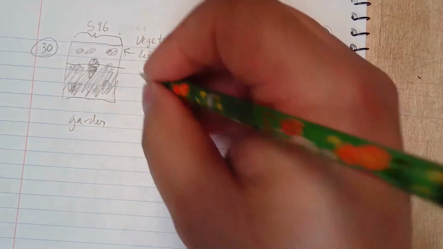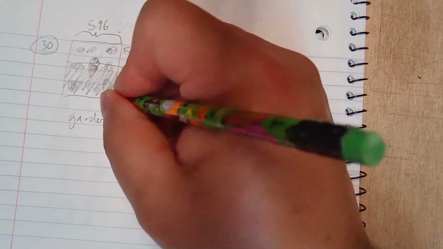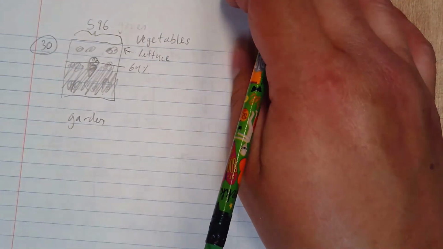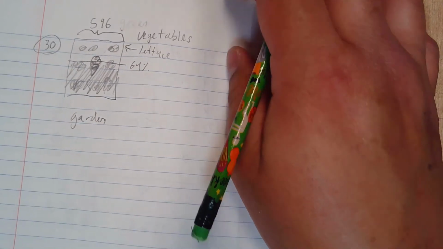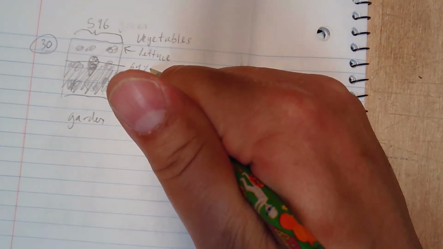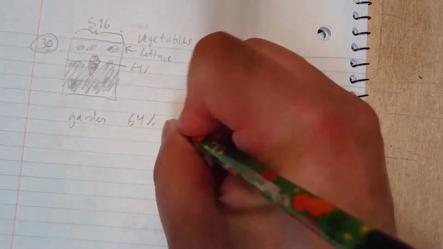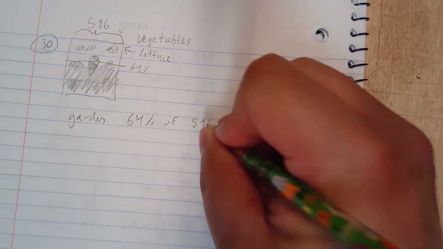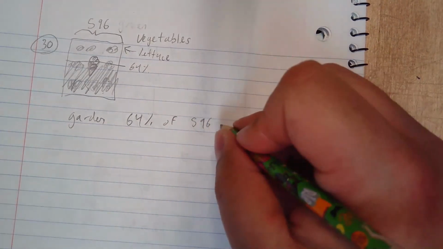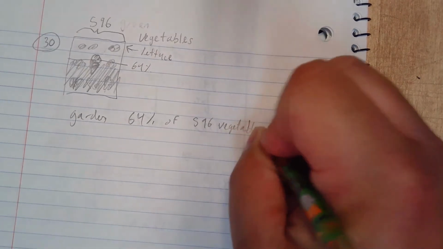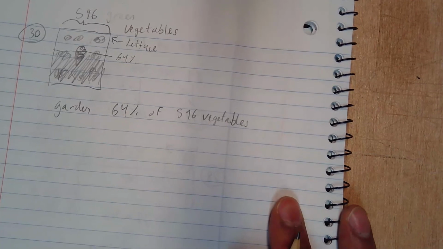Look, half, but pretend it's more than half, please. So from here to here, green vegetables. The rest is whatever you want to call it. I mean, I can't think of anything that's not green as far as vegetables go. Red peppers, cauliflower, white cauliflower, anyways. Anyway, cauliflower is white. Regardless. So 64% of those 596 vegetables are green. Okay? Just have fun with this.